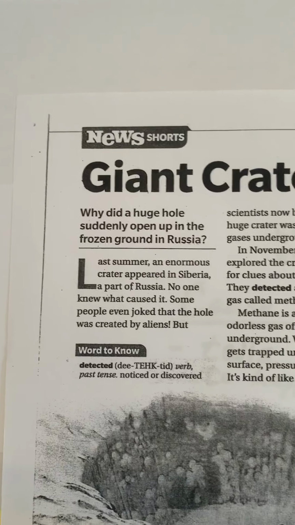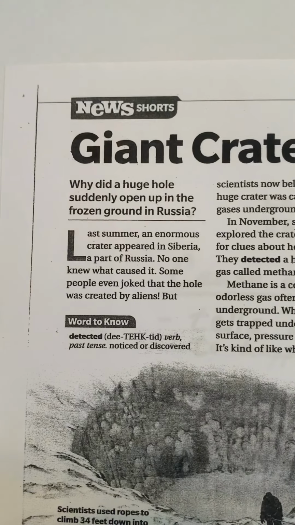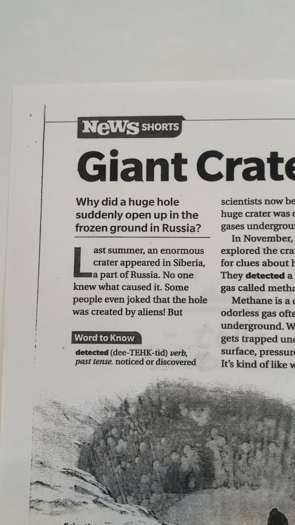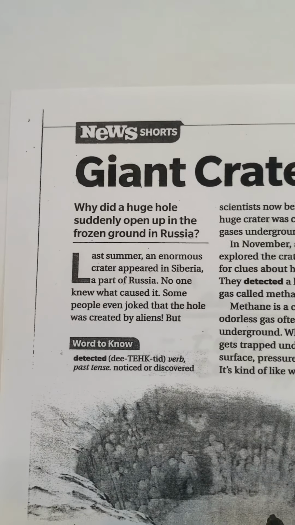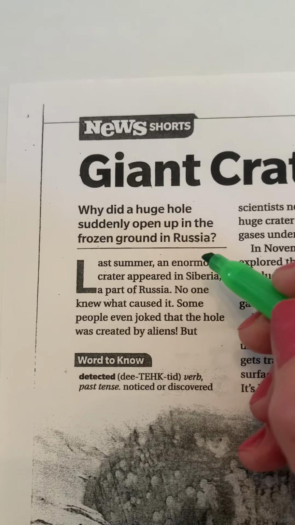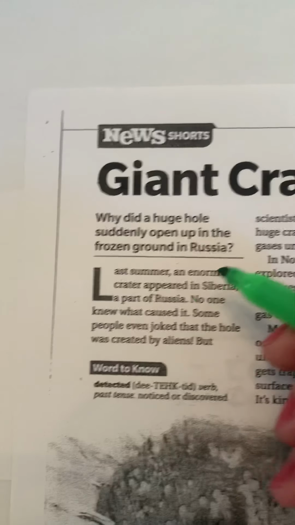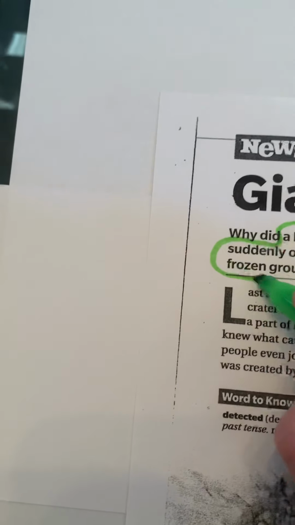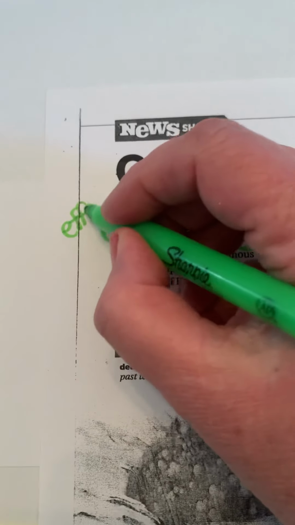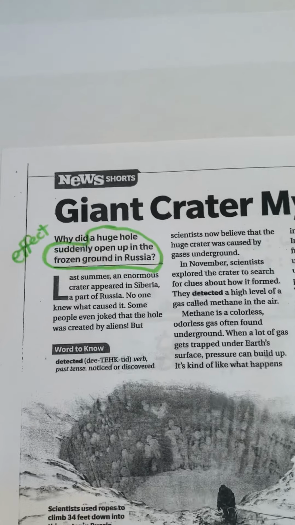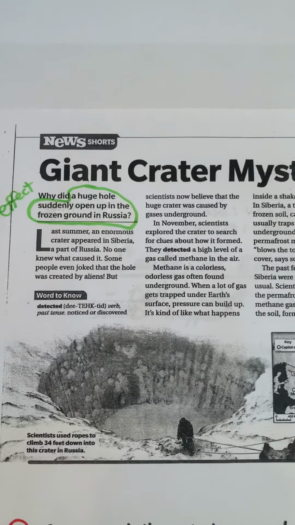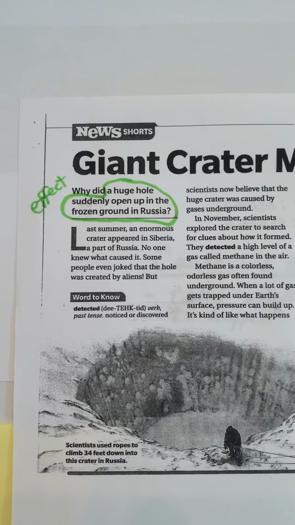Giant Crater Mystery. Why did a huge hole suddenly open up in the frozen ground in Russia? That looks like a what happened to me right there. So what happened? A huge hole opened up in the frozen ground in Russia. I think that might be my effect. So I'm going to mark that on my article right now. Then it says why. Why would be a cause. What caused that? I'm going to read on and see if we can figure that out.